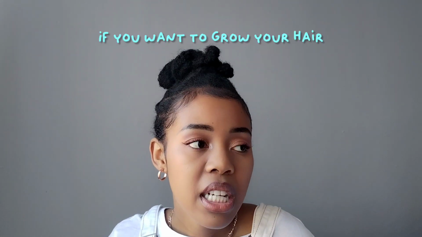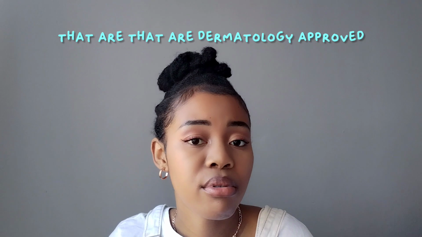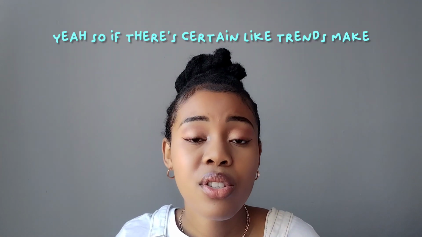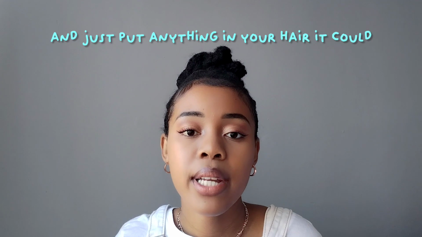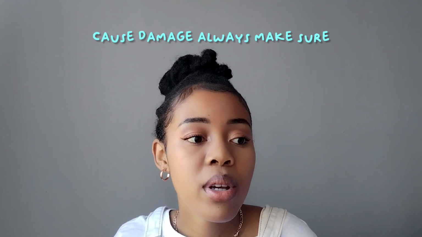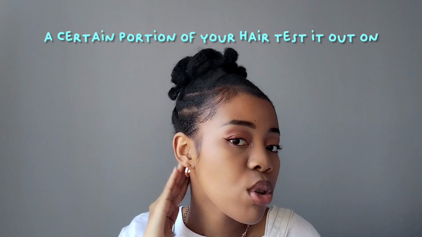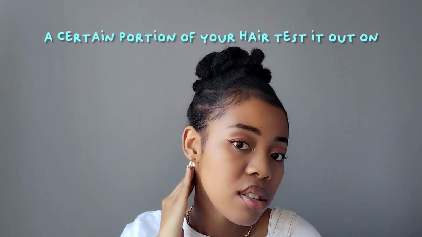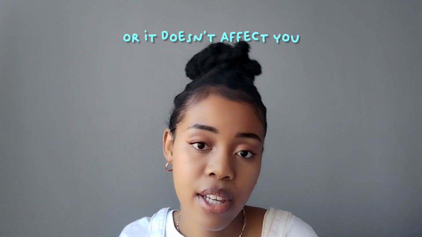If you want to grow your hair, try out products that are dermatology approved. Yeah, so if there's certain trends, make sure you do your research. Don't just follow a trend and just put anything in your hair. It could cause damage. Always make sure. And if you want to try something out, use a certain portion of your hair. Test it out on that portion and see that you're not allergic or it doesn't affect you.